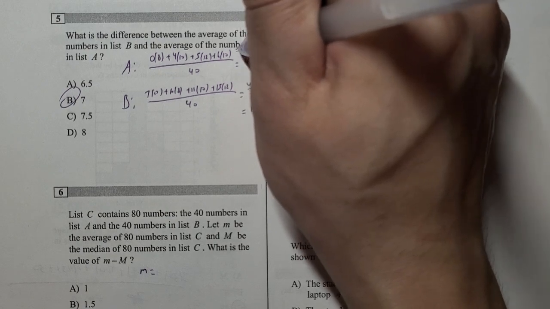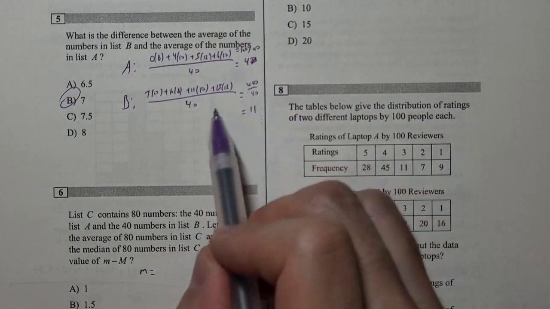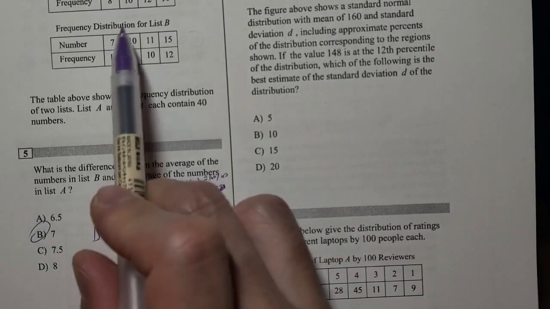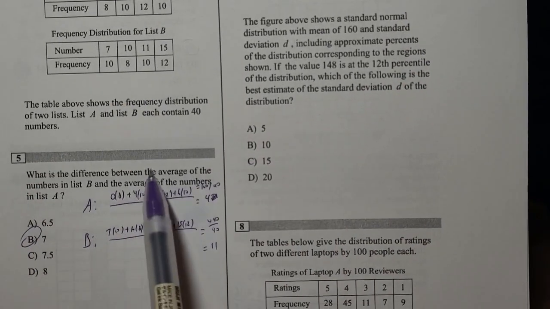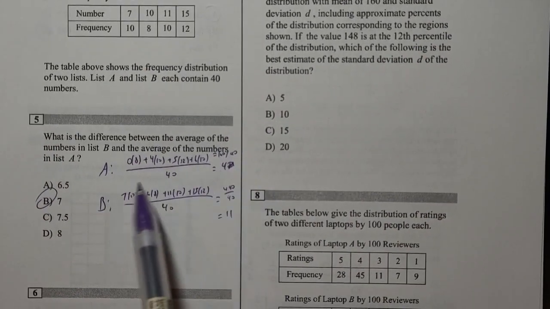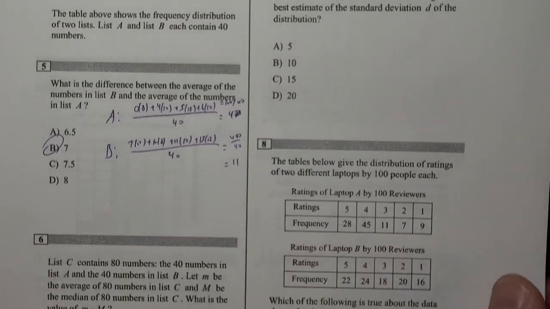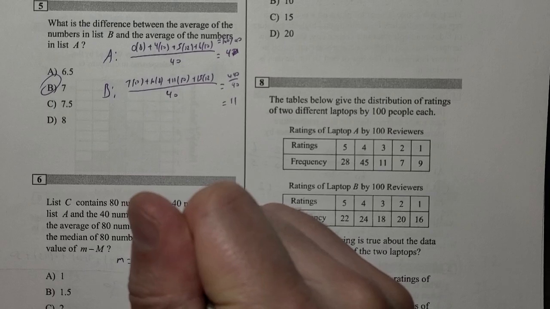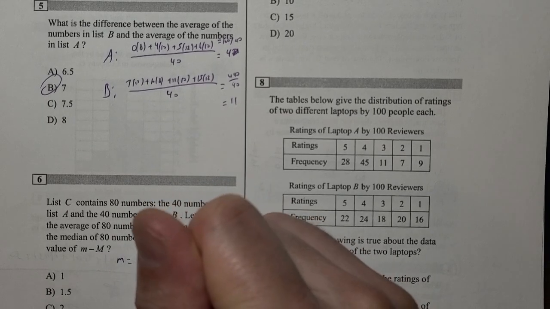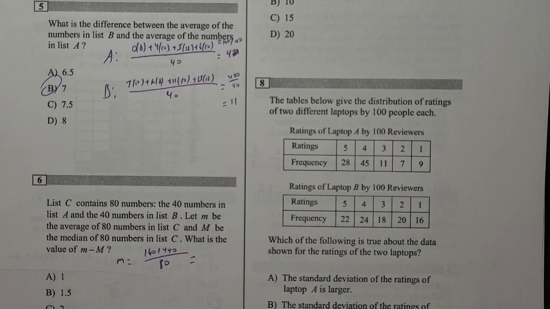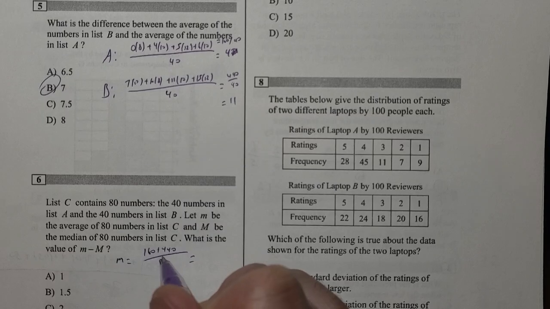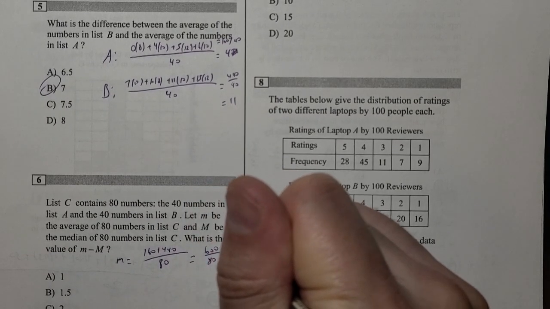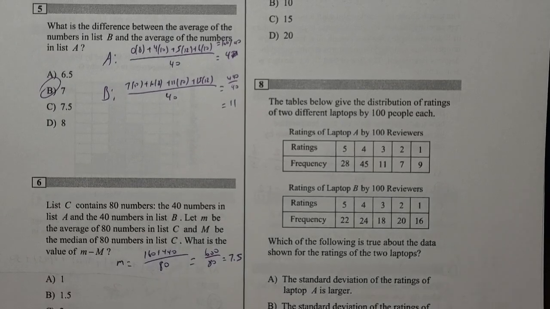So this was 160 over 40. Okay, so instead of recomputing everything, we just need the sum of all the numbers in both lists. We have the sum of list A, which is 160. We have the sum of list B, which is 440. Let's add them up. So lowercase m is 160 plus 440, and now there's a total of 80 numbers. Okay, so what is that? That's 600 divided by 80, which is 7.5.